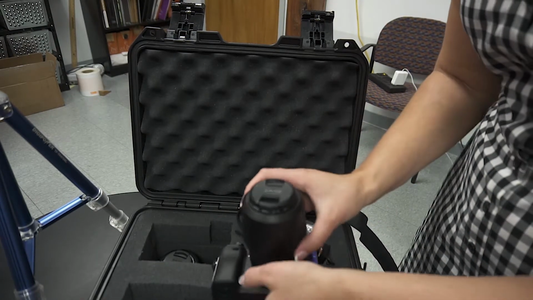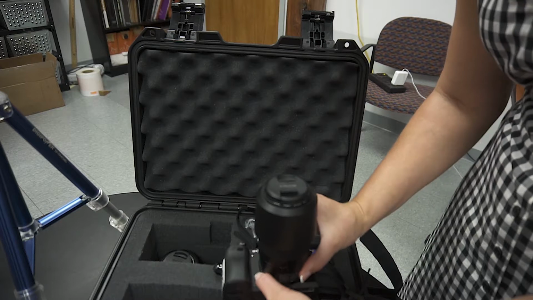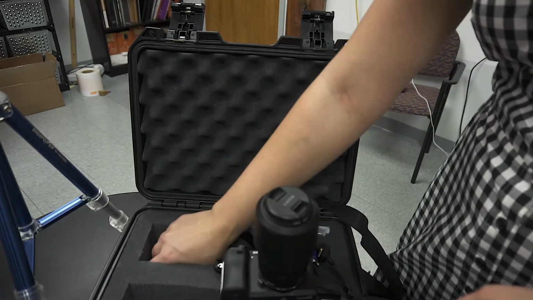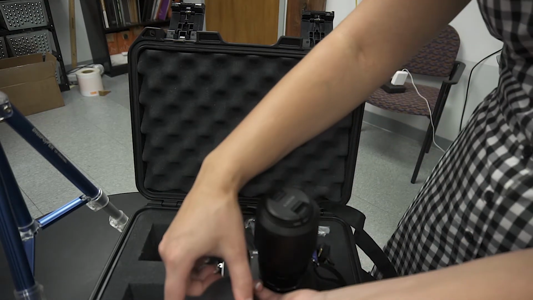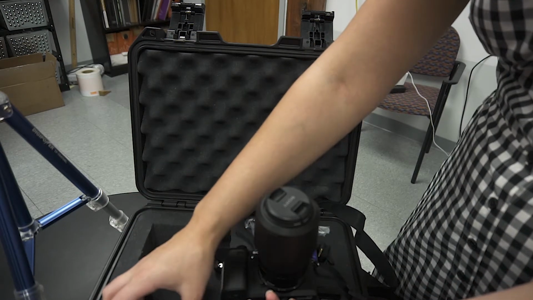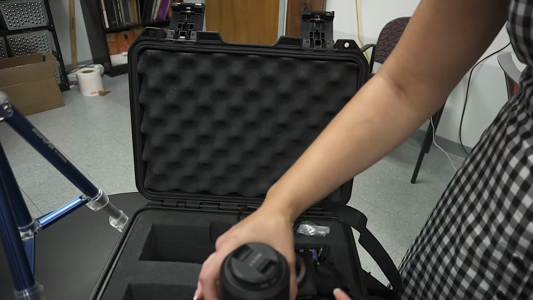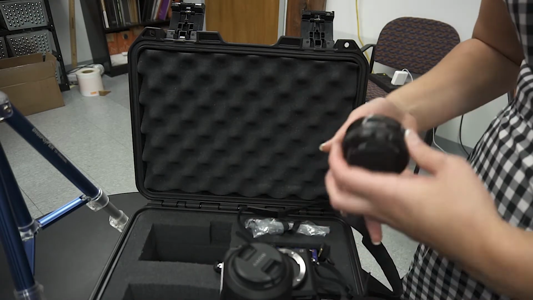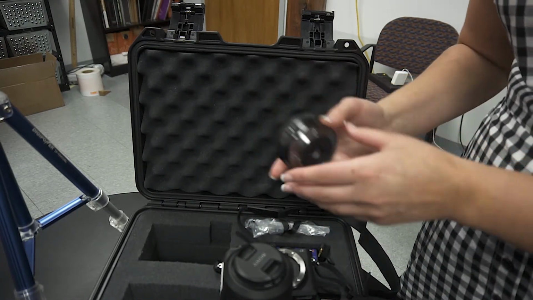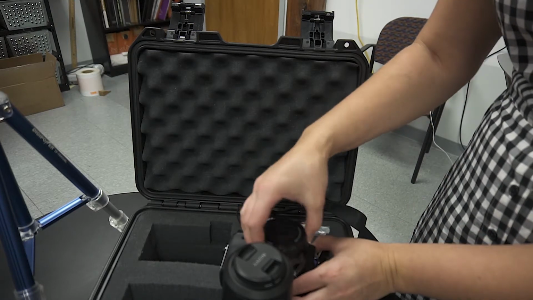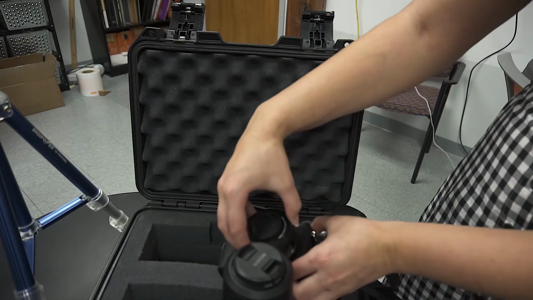Same way as we put it on is how you take it off. You press the button, twist, click, remove the rear lens cap, find the white dot on the camera and lens, connect it, twist till you hear a click, and you're good to go.